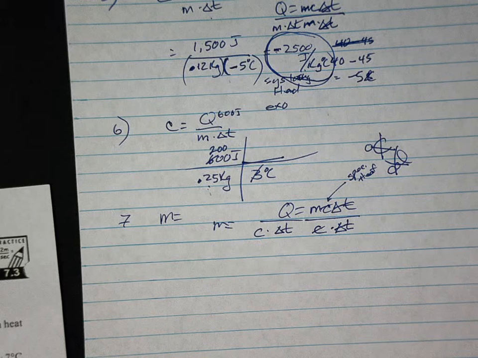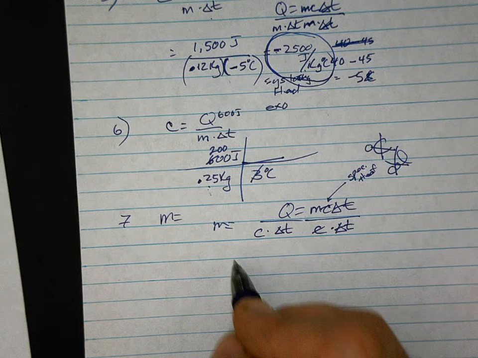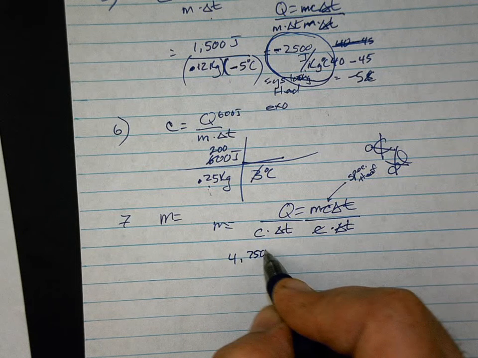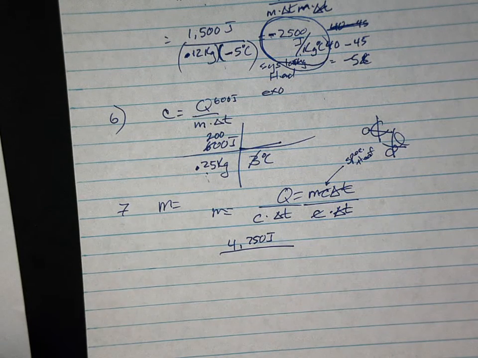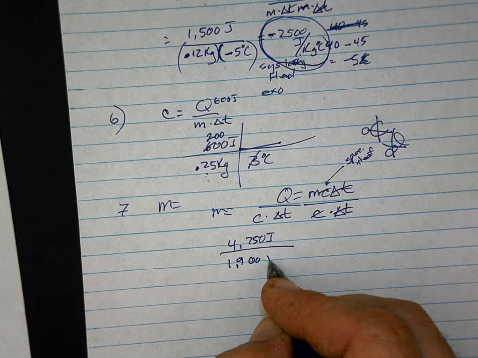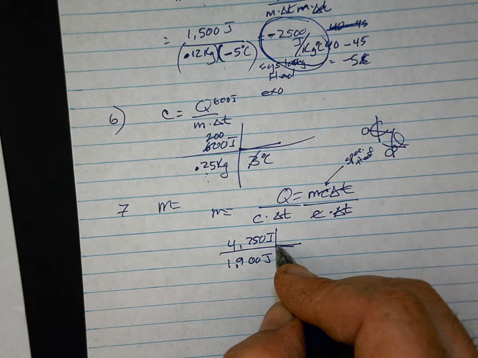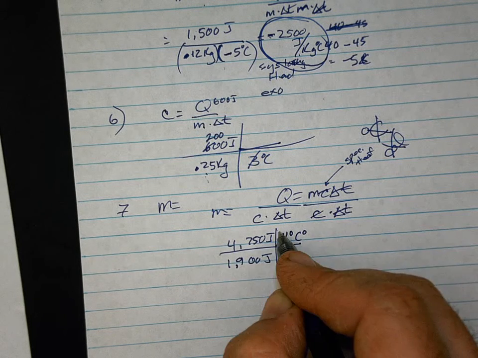In question number 7, it tells us 4,750 joules. We divide that by the specific heat, which is 1,900 joules. I'm going to put the kilogram degrees Celsius up in the numerator, so it gets flipped up there.